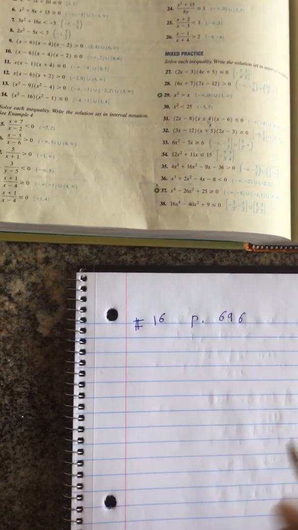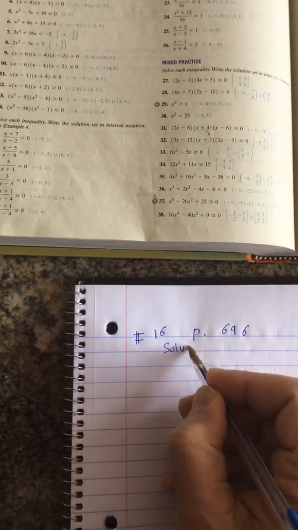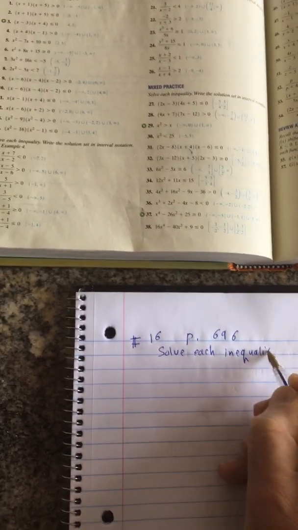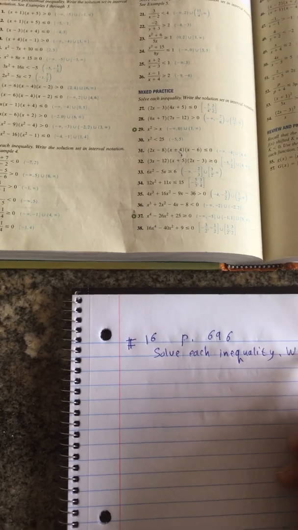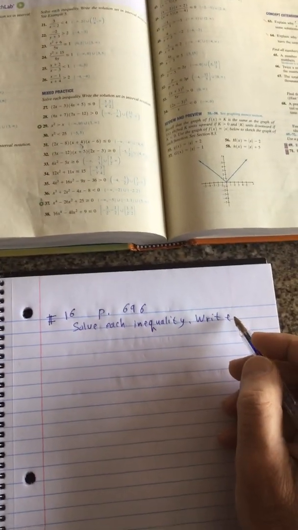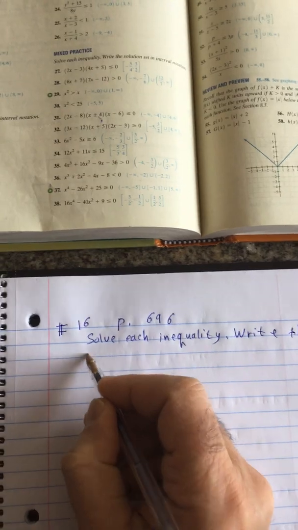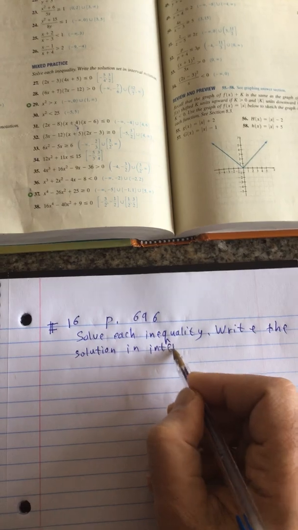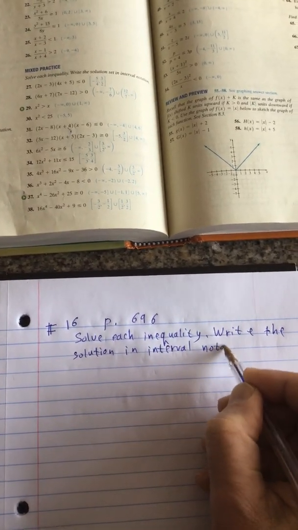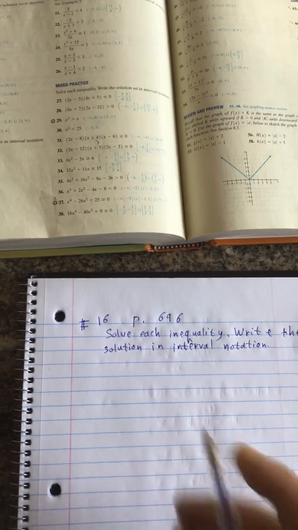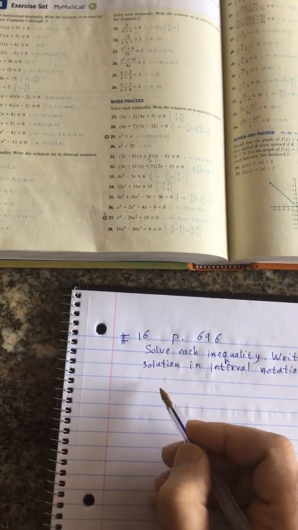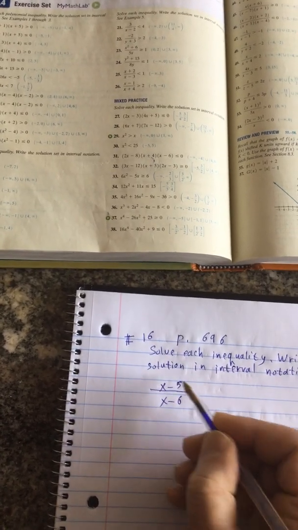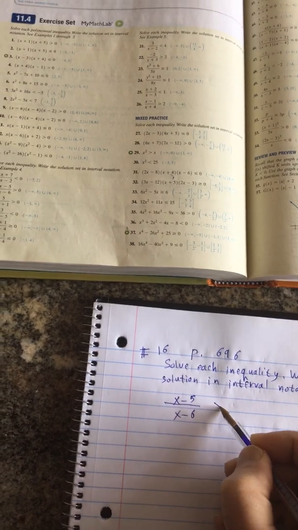Solve each inequality then write the solution in interval notation. So exercise 16 is x minus 5 over x minus 6 greater than 0.